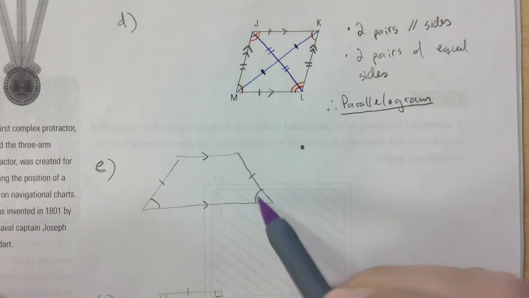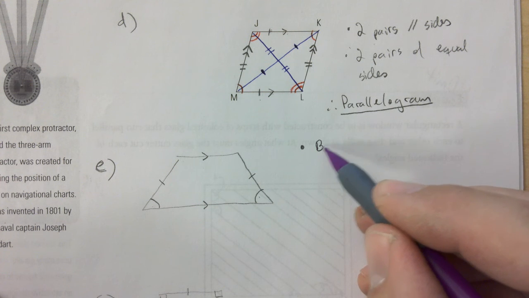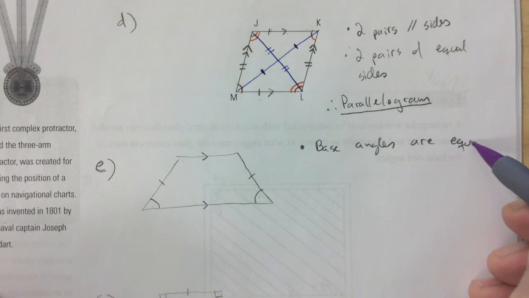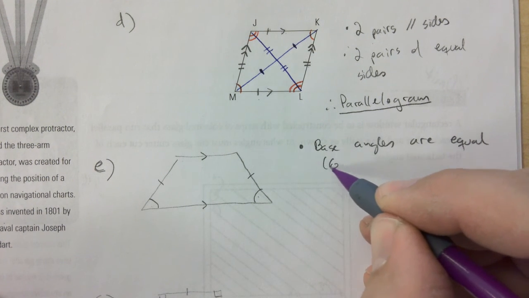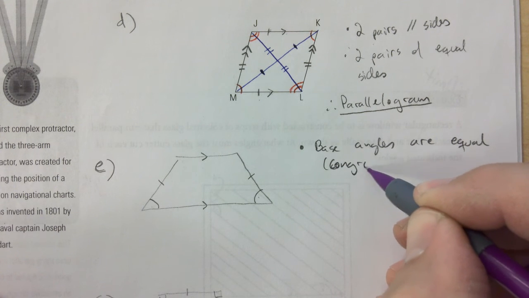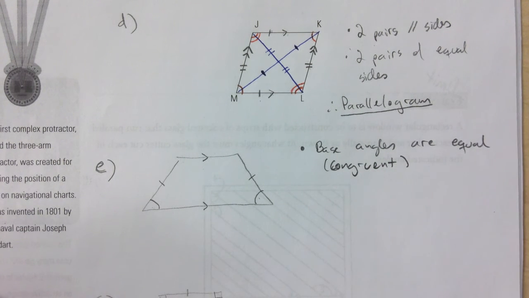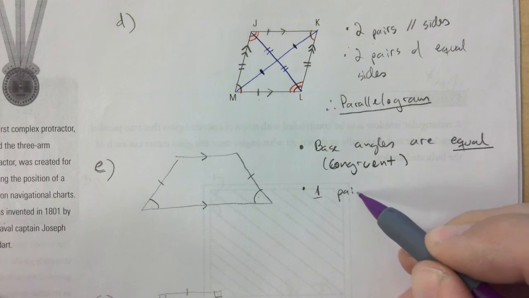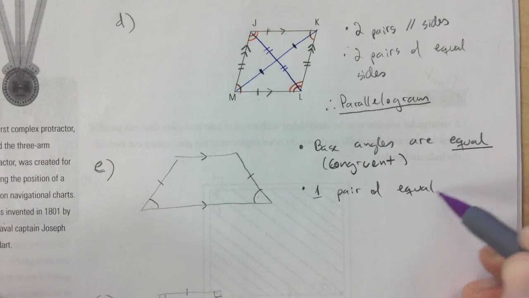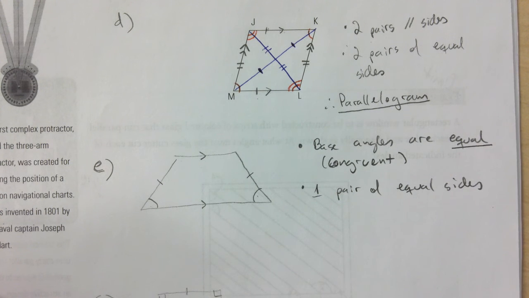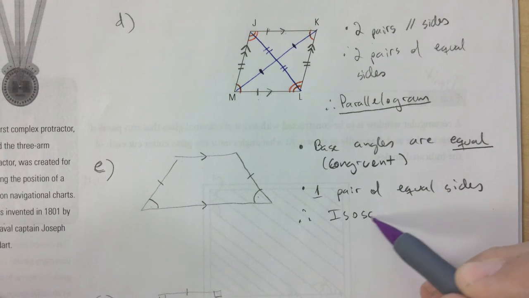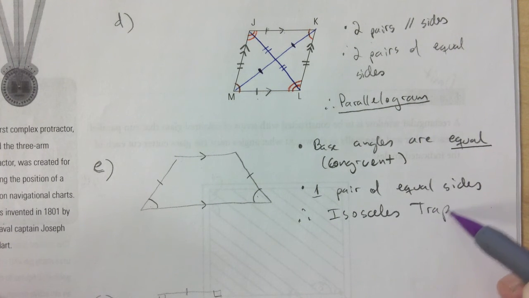we have that base angles are the same. Or equal or congruent, right? I need you to know that word, congruent. It's the same thing as equal. And you have one pair of equal or congruent sides. Therefore, this is an isosceles trapezoid.